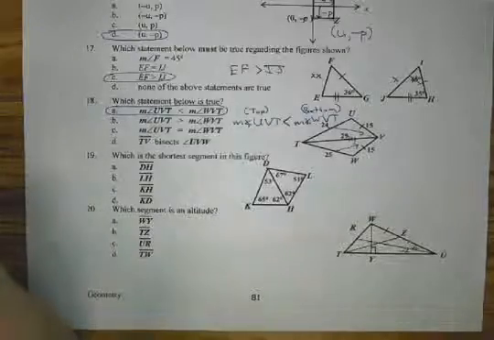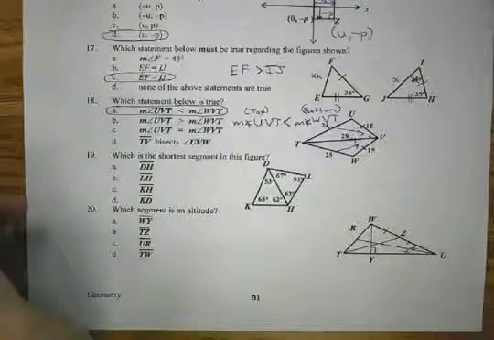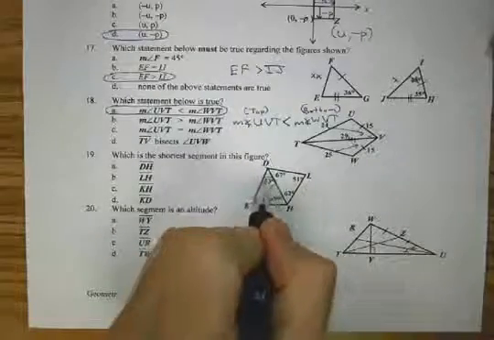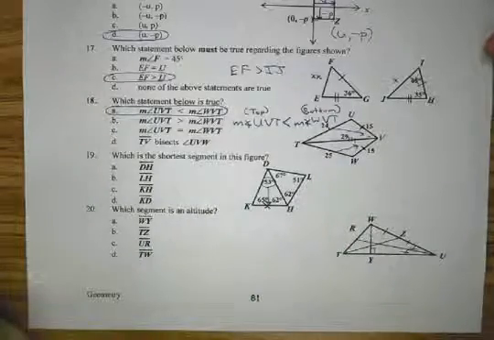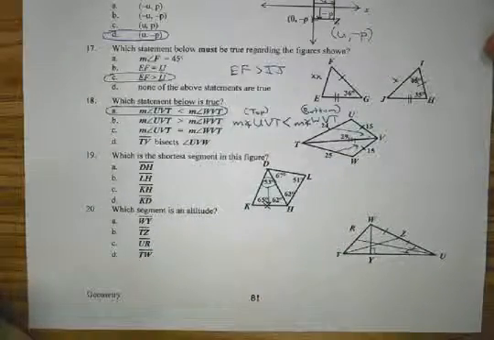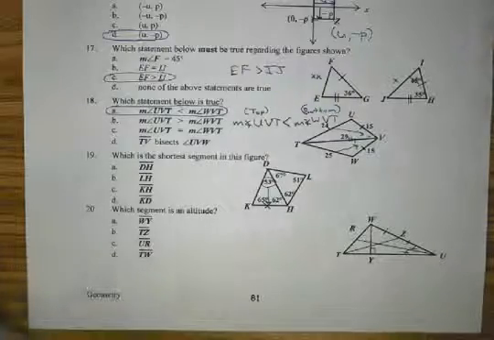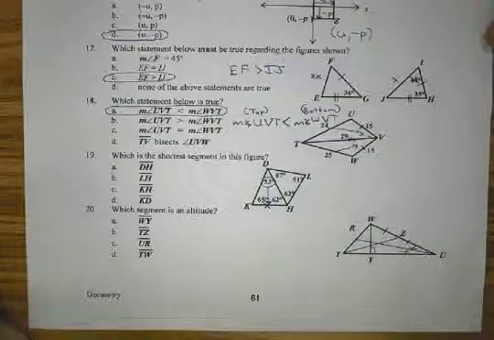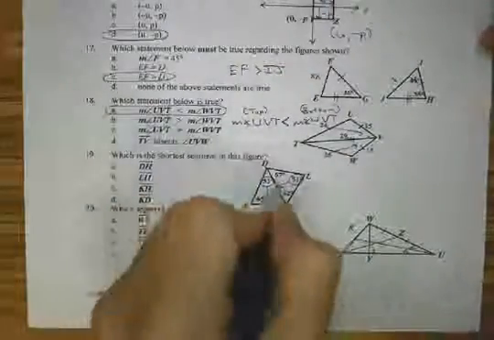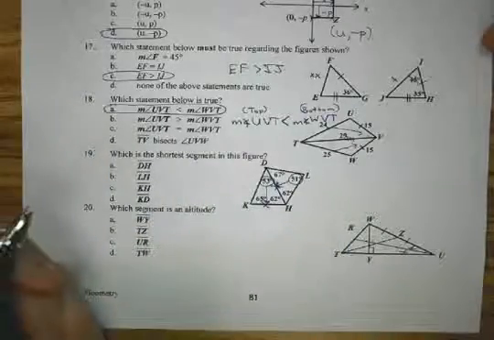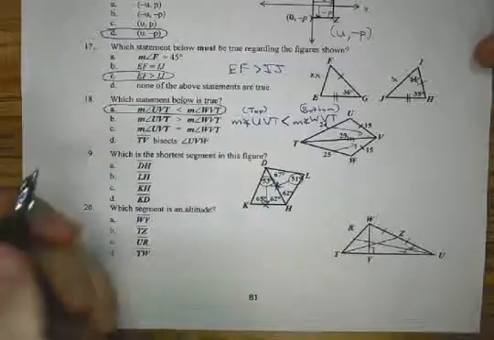For number 19, we need to find the shortest segment in the figure. And to do that, we're going to find the shortest segment in each triangle first. If I look at the triangle DHK, 53 is the smallest angle, so KH is the smallest side in that triangle. In triangle DLH, 51 is the smallest angle, so the side opposite that is DH, so that's the smallest side in that triangle.